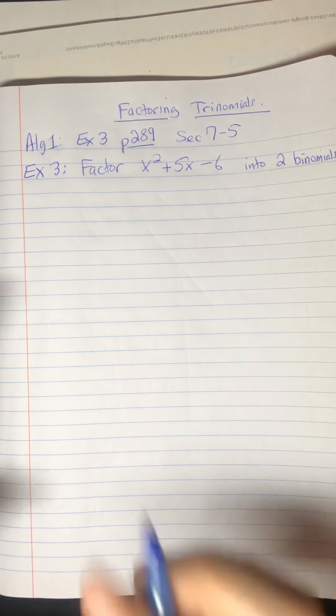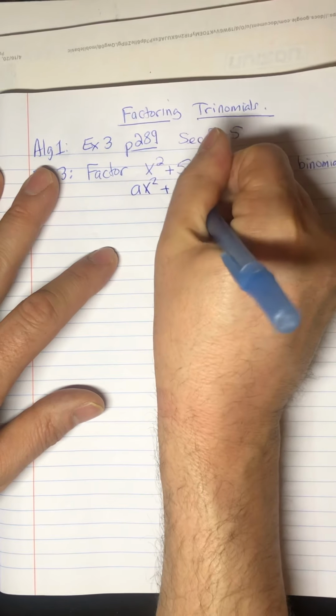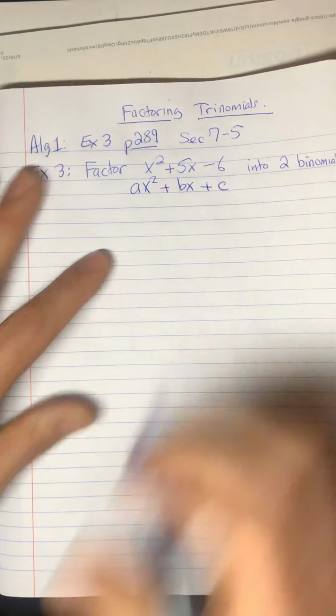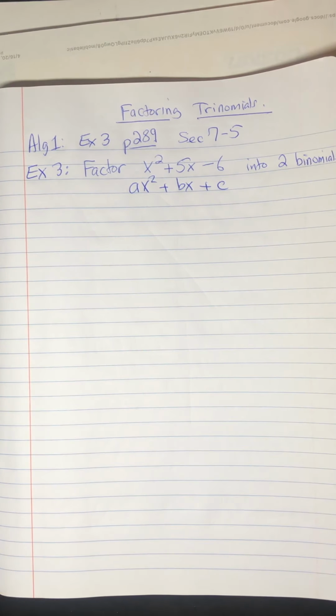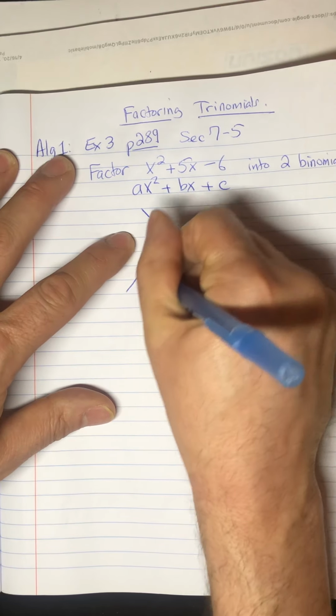I'm going to start with step 1 and doing the x method. First of all, remember that it's ax squared plus bx plus c. A is 1, b is 5, and c is -6. So now that I know that, I can go ahead and do my x method. I'm going to draw my x. Again, make sure you're copying this down.